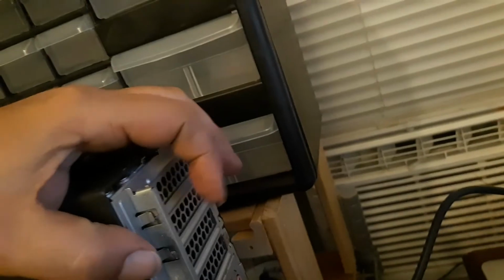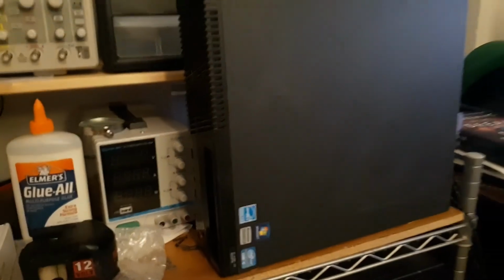It's going to be a mini slot though, and maybe another 4 gigs of RAM from the other computers I got. I'll just grab a stick off those, and yeah. So scrap or treasure?